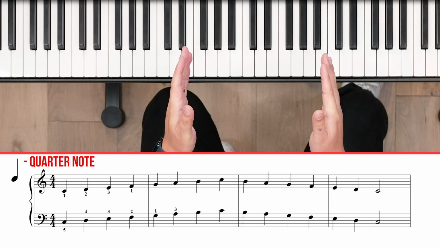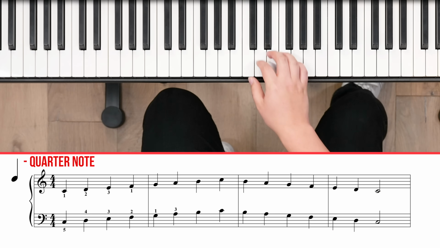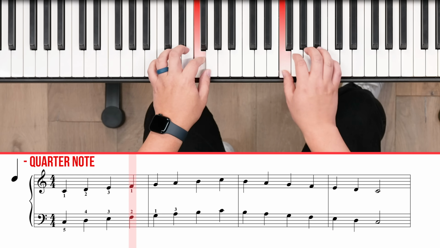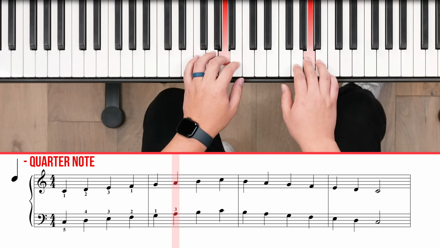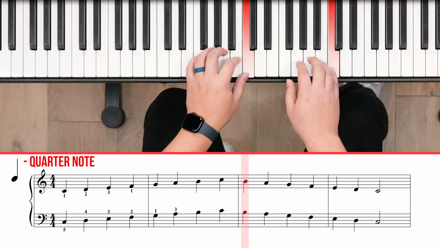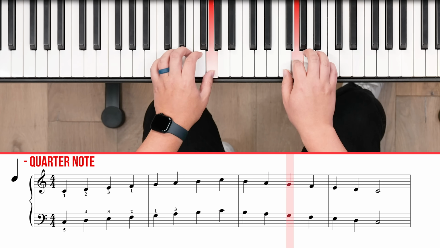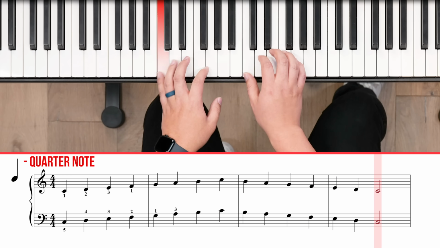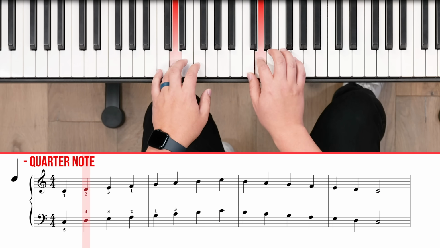Okay, so we're gonna start with our quarter notes, just like this. And you wanna make sure you're right on the beat, not jumping ahead and not falling behind. So you can practice that once or twice, just kind of warm up on the piano. Let's try it again. So just quarter notes.